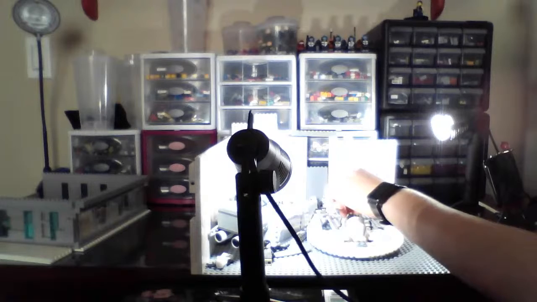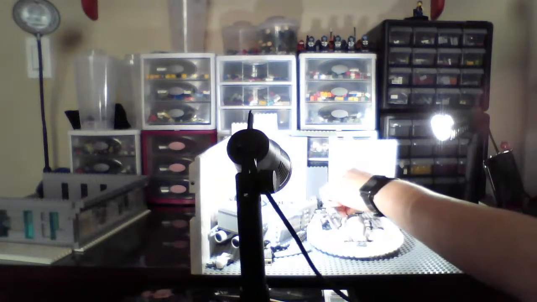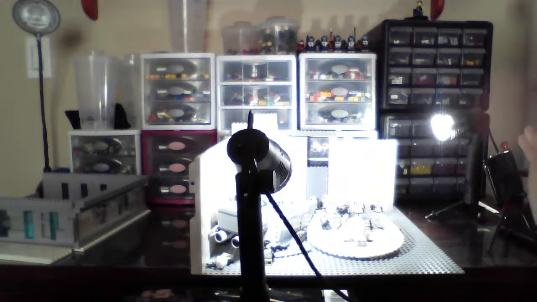And for something rolling, actually try to move the object around. I didn't do that just now, so I'm kind of contradicting myself, but just try to make it look like it's actually rolling.